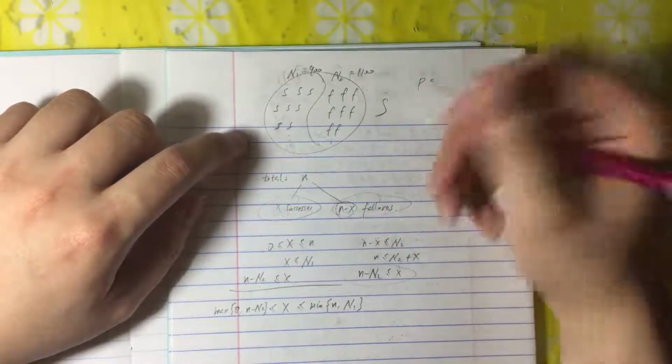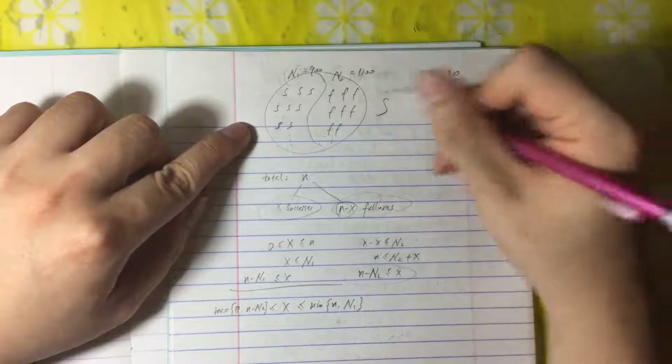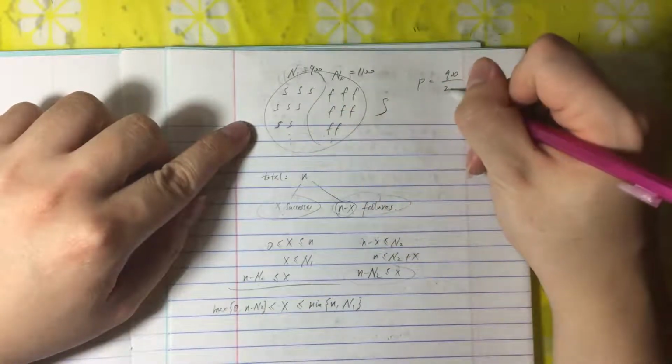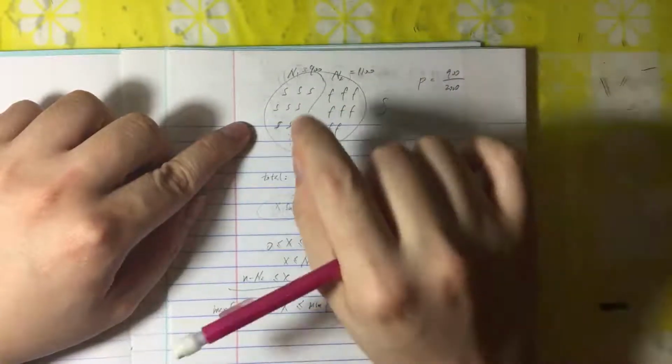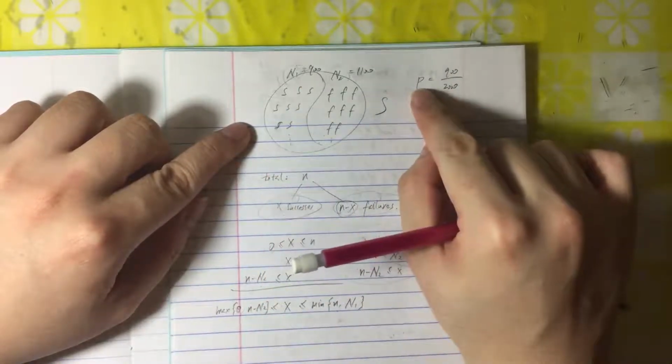The chance for the first element being a success is 900 over the total 2000. That's the probability for the first success, P1.